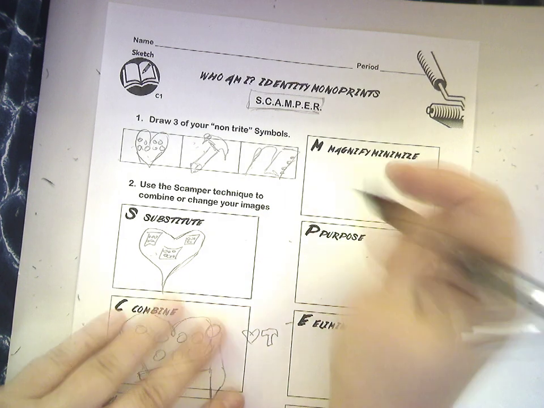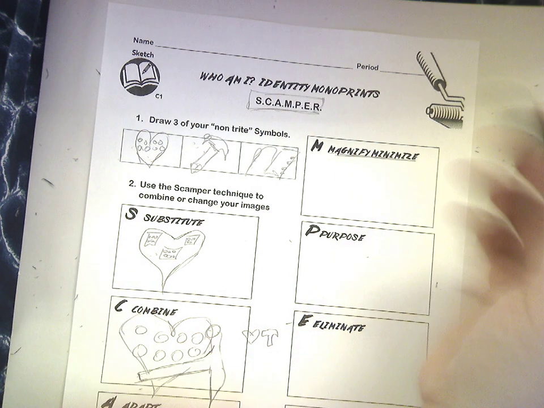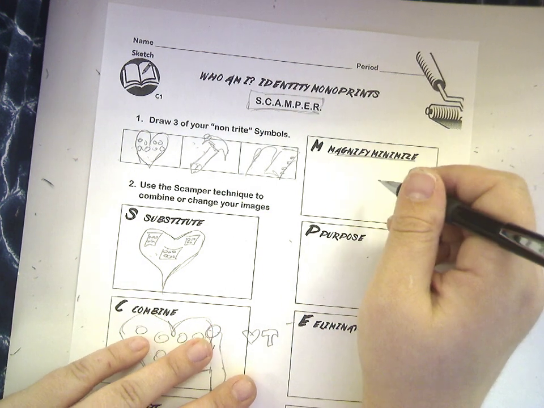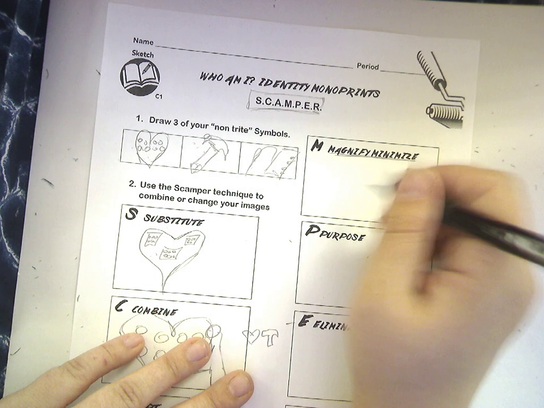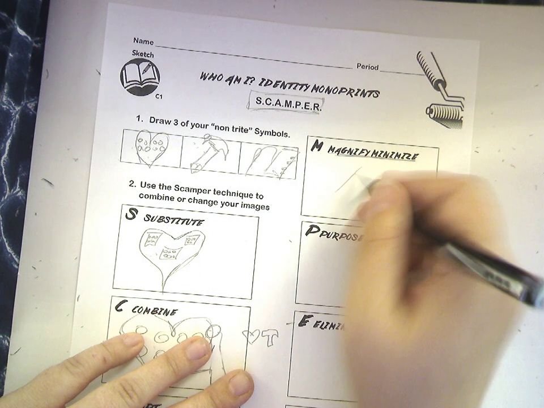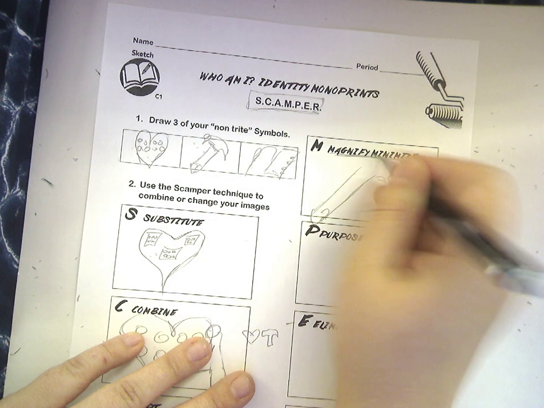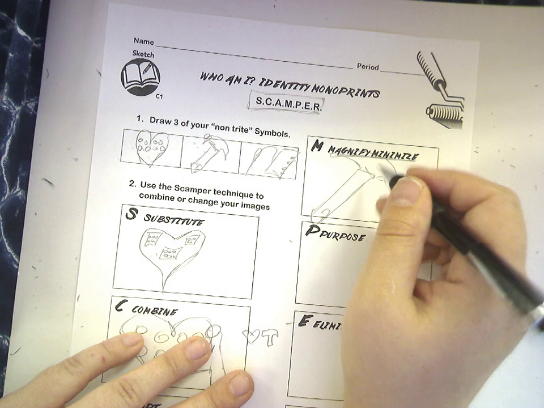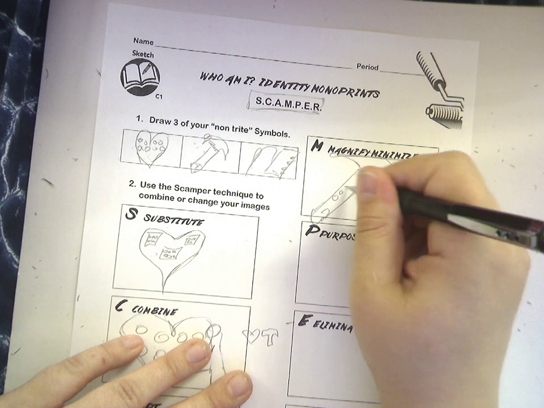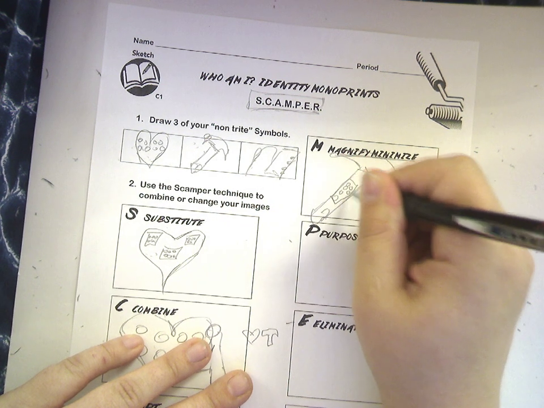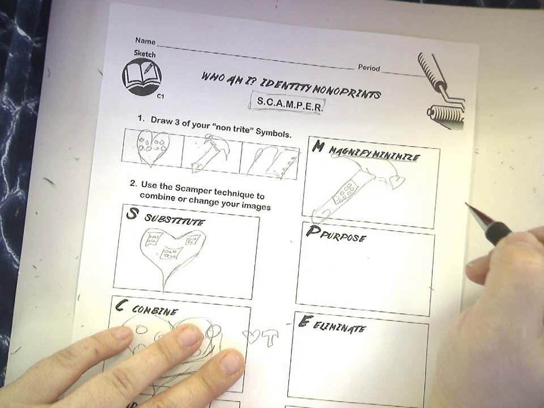My M is magnify, minimize, which means make one thing bigger and one thing smaller. So for this, if I make my hammer really big, so I'm magnifying it, and then inside my hammer, I add the Lego pieces. So I've got my little Lego inside my hammer. I've made this smaller and fitting inside the bigger image.